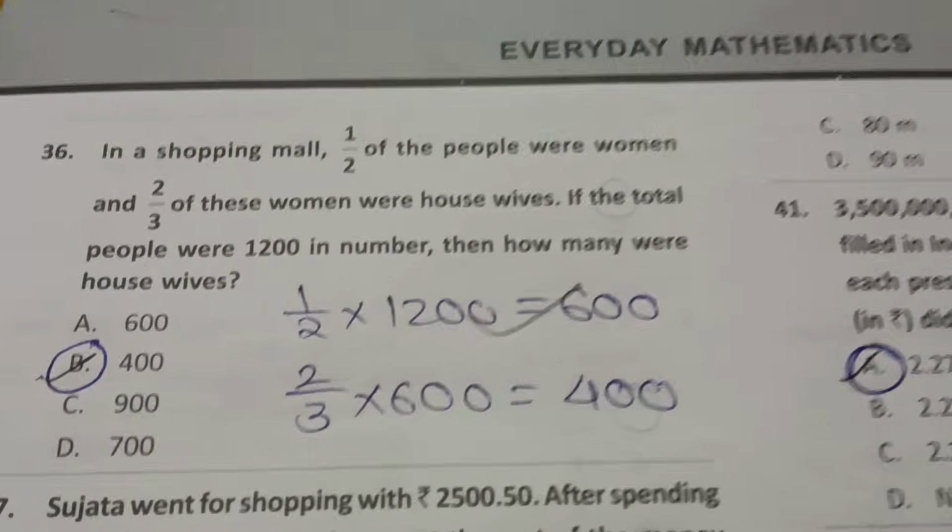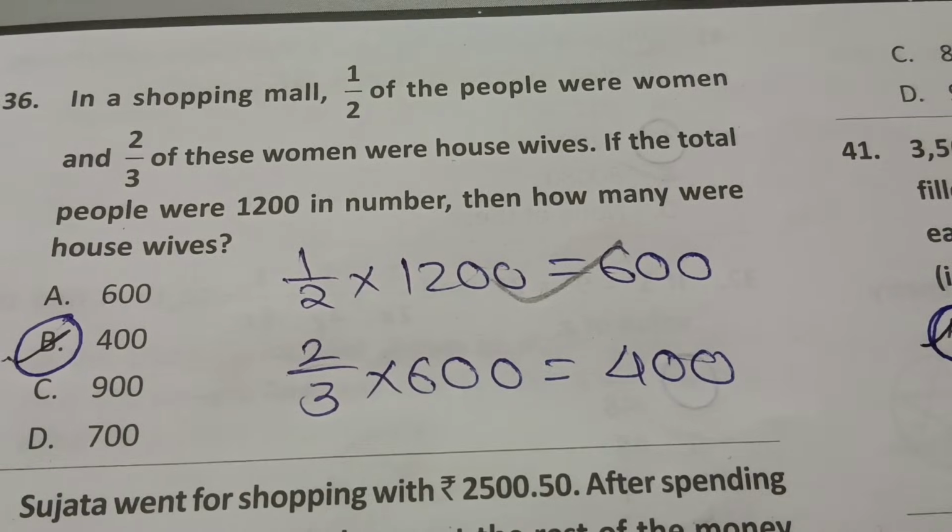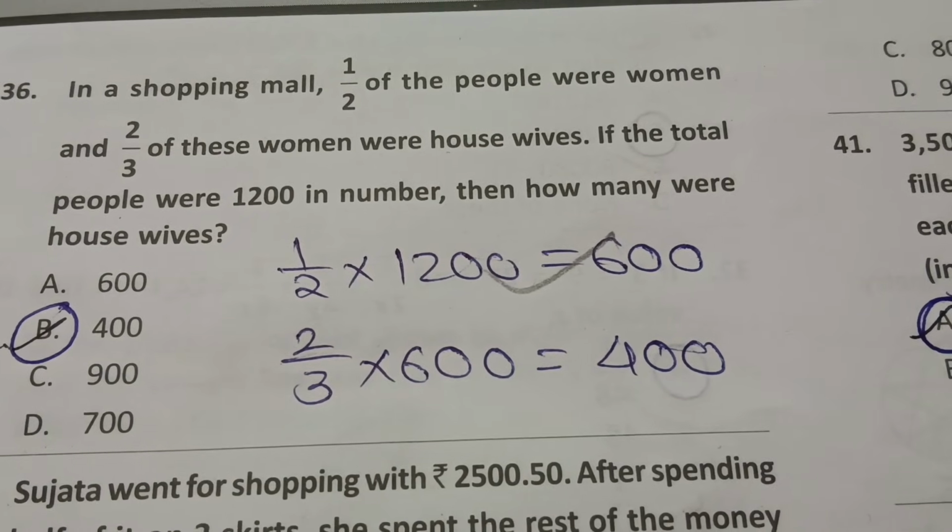Let's start everyday mathematics. In a shopping mall, half of the people were women and two-thirds of these women were housewives.